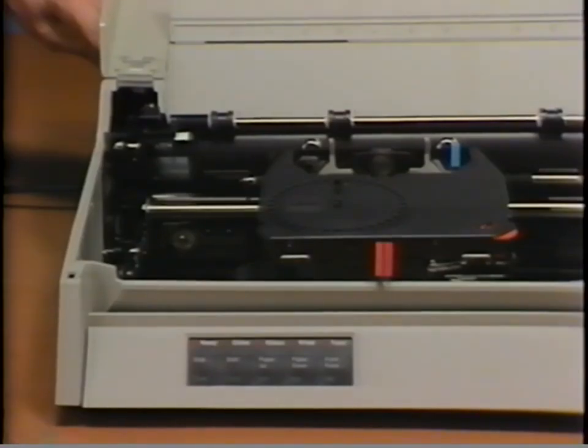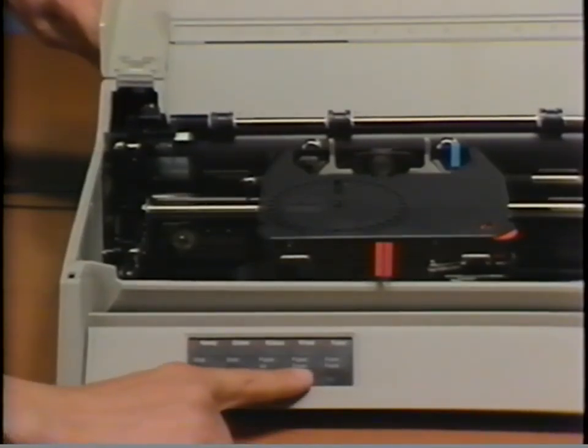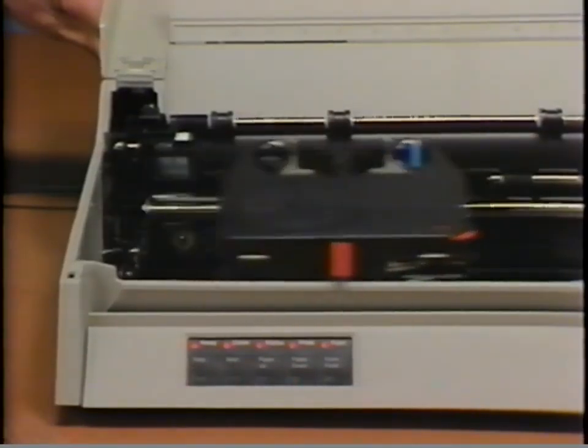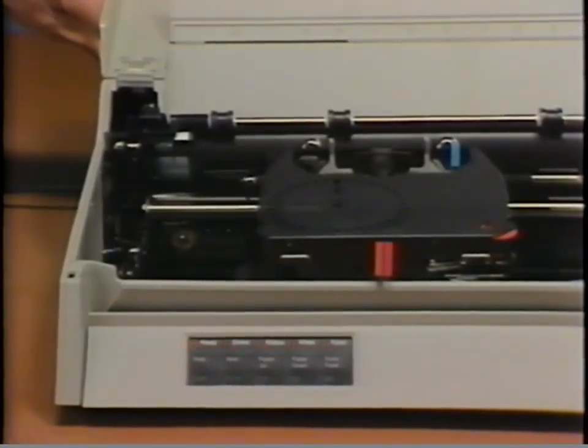To run the printer diagnostic test, press and hold the paper down button and position the power switch on. When the printer beeps, release the paper down button. The printer will run a power-on self-test, the carrier will move to the center, and the ready light will blink.